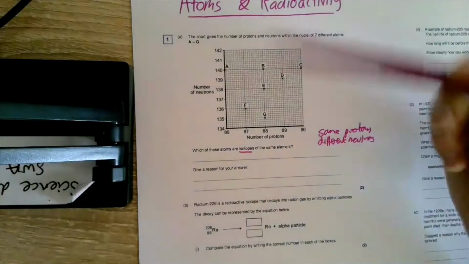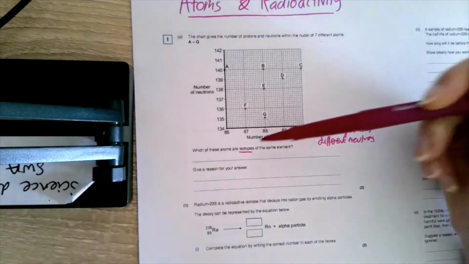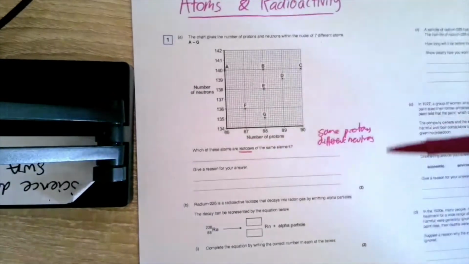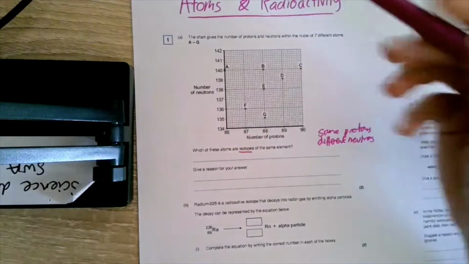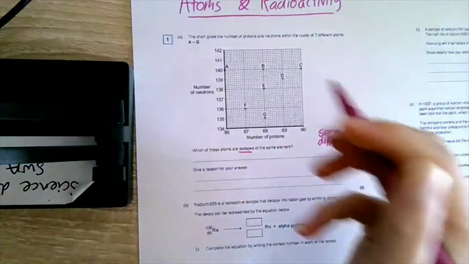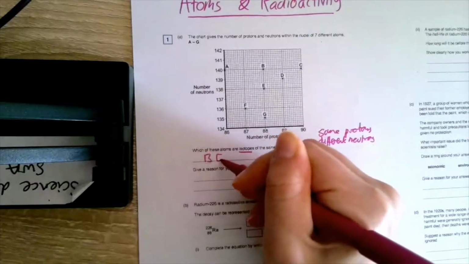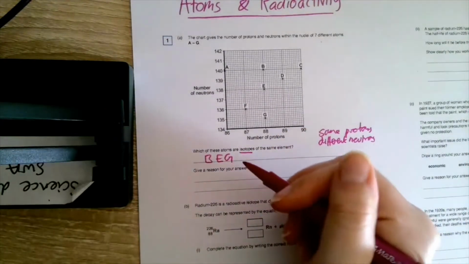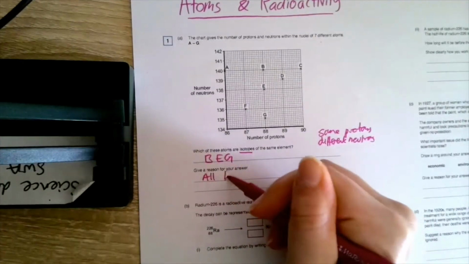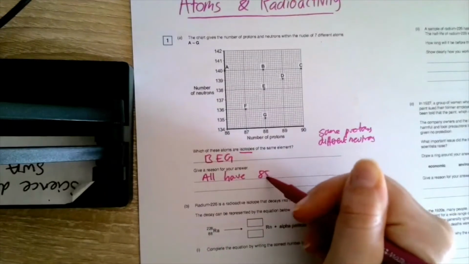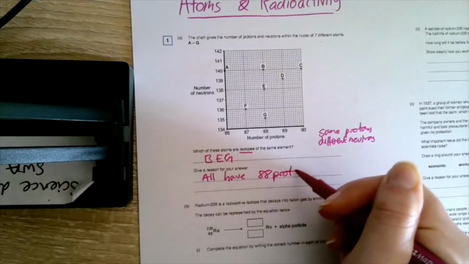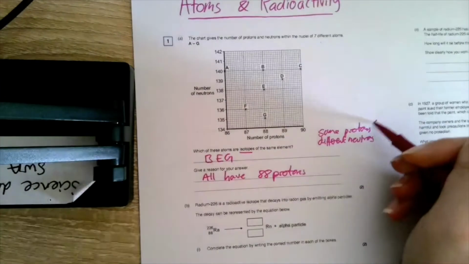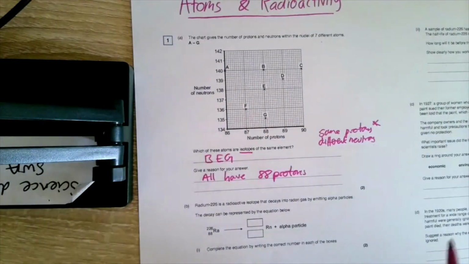So looking along our x-axis, where we have multiple atoms of the same number of protons, we see here B, E, G. And the reason for our answer, they all have 88 protons, i.e. the same number of protons.